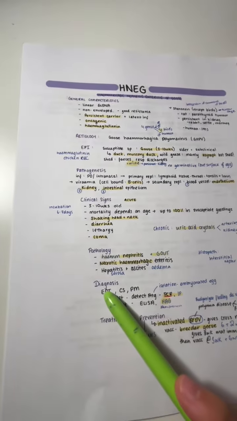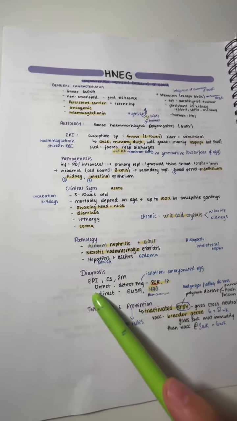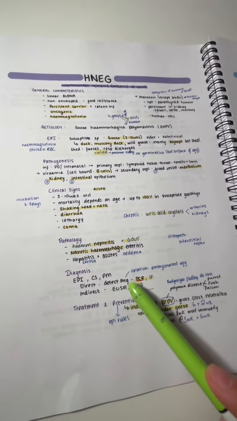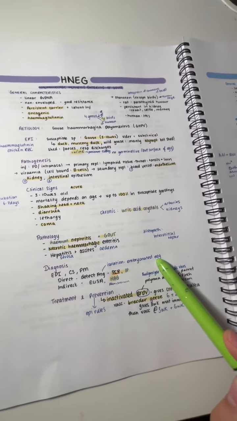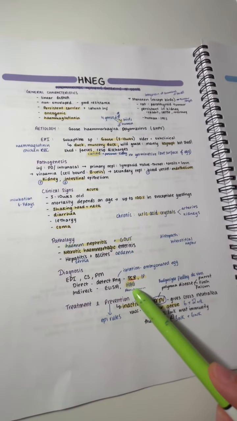The diagnosis occurs through looking at the clinical signs and the post-mortem. The virus can be directly detected through a PCR. However, isolation is difficult, but it can be isolated in an embryonated egg. The virus can also be found indirectly through the ELISA test and hemagglutination.